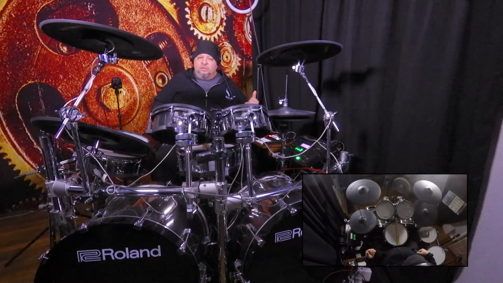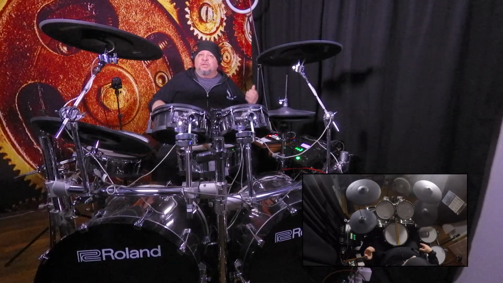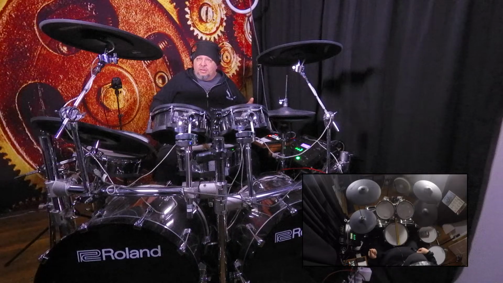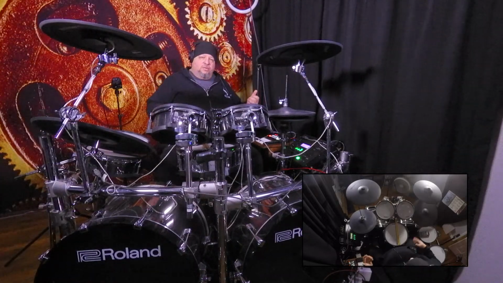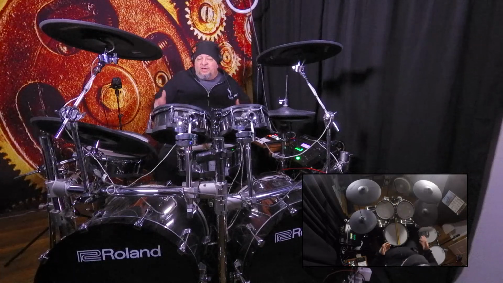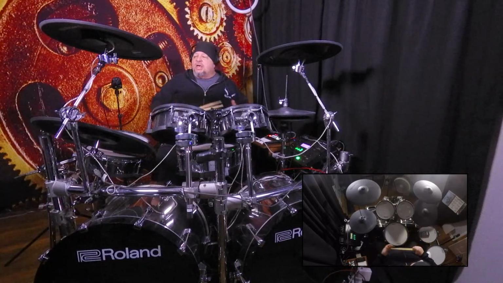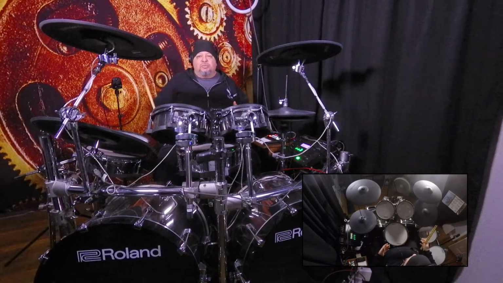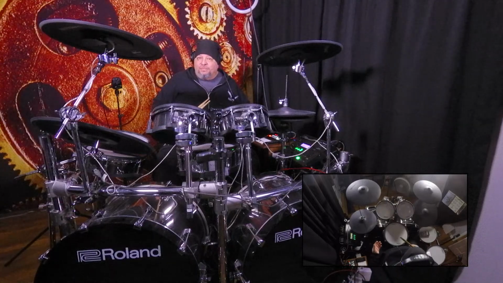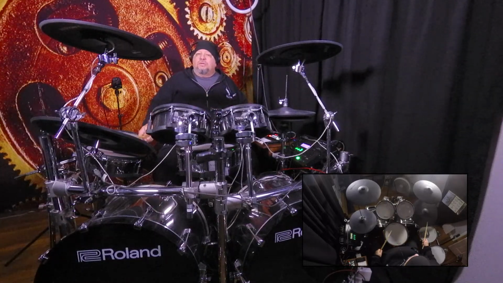1, 2, 3, 4, 5, 6. Boom, boom. All right? Bass, bass, bass, bass. Right? All on the ones. So we know where that first bass drum is coming in 6/8 time, because in 6/8 time, the bass drum is on the 1, the snare drum is on the 4. All right, 1, 2, 3, 4, 5, 6.